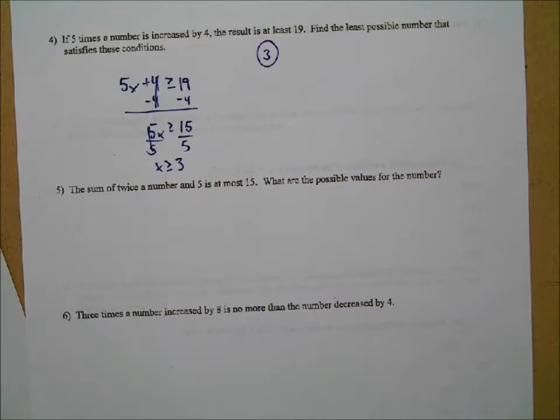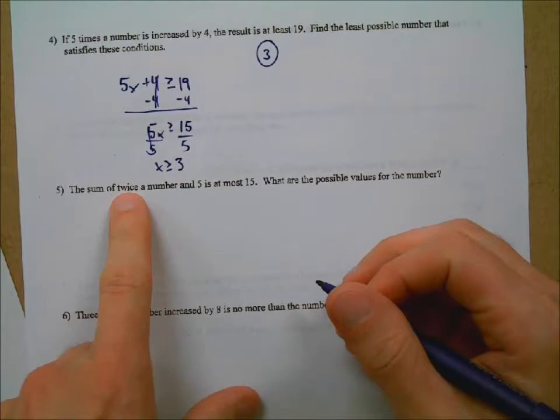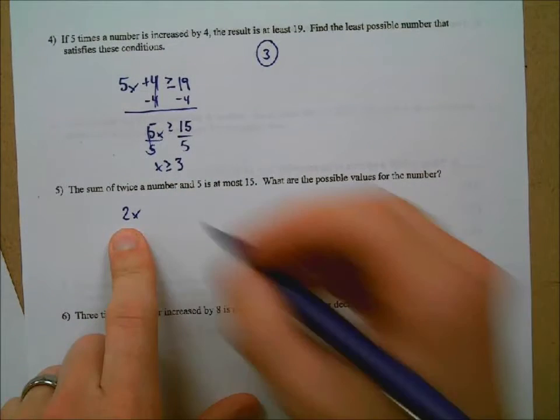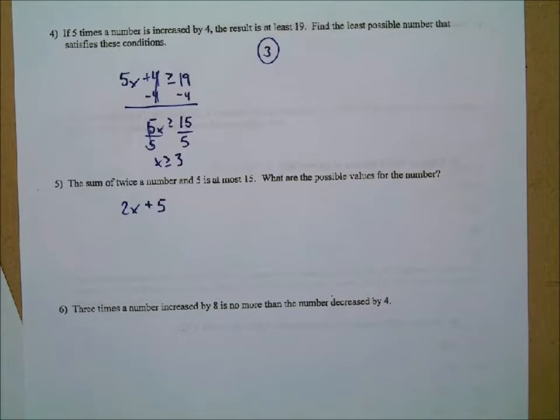Well, so we don't know the number, right? So we'll use a variable, x or something like that. So 2x, and it's the sum of 2x and 5. So 2x, you said it was addition, so plus 5 there. Okay. Is at most. We'll go to someone else there, Erica. You did a fine job setting it up there.